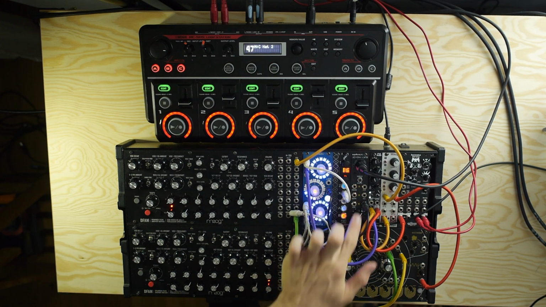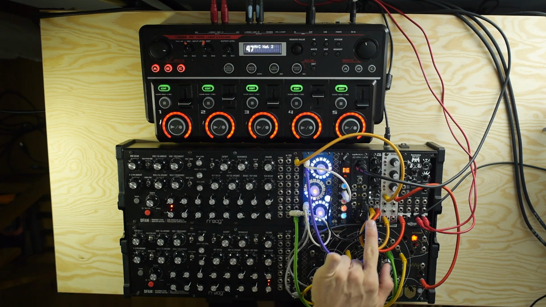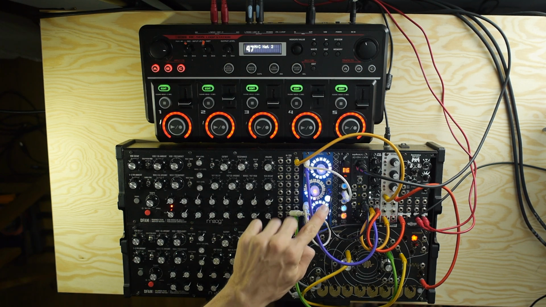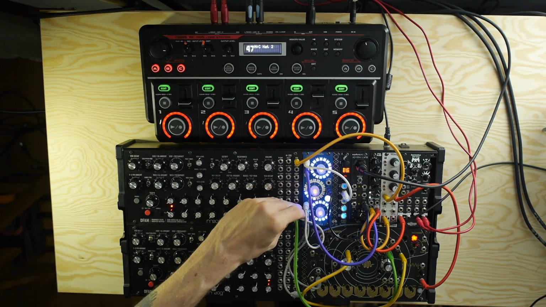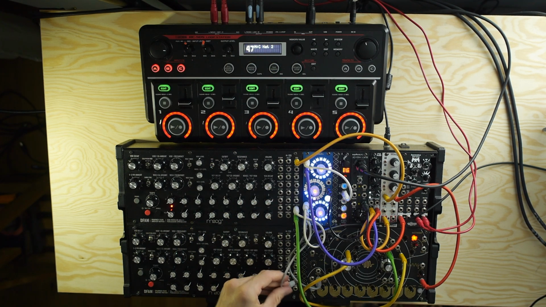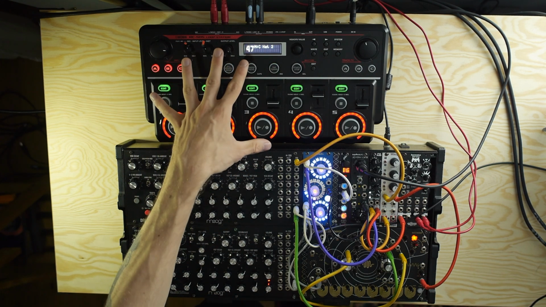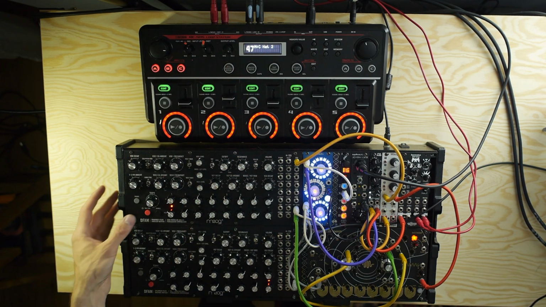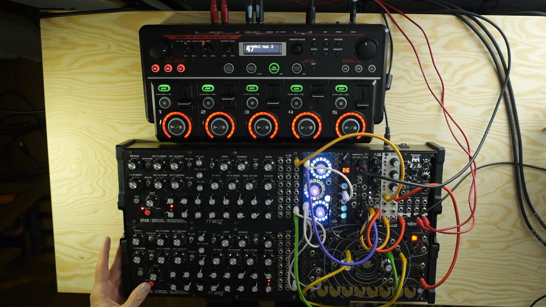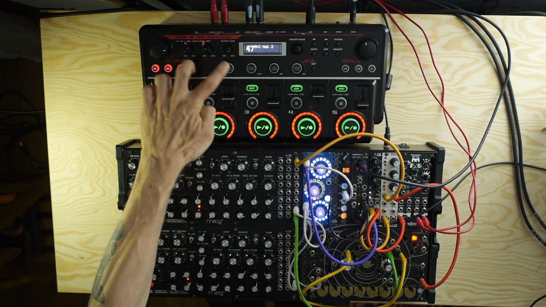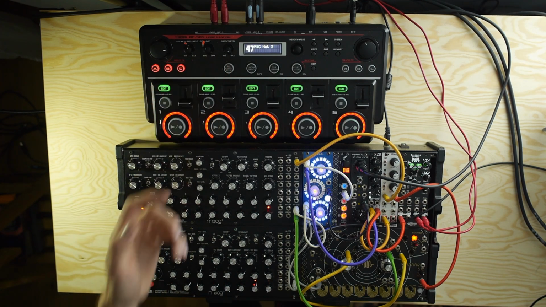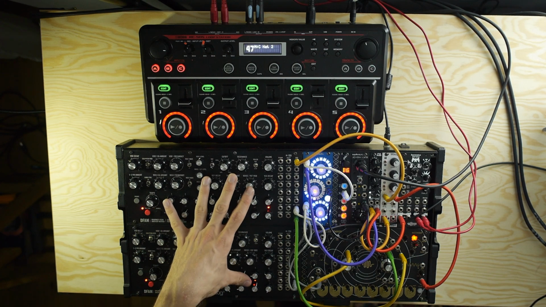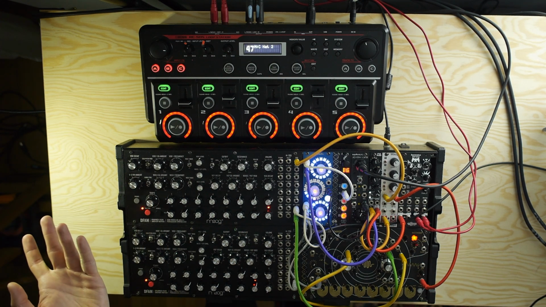The MIDI module has a trigger out, and the trigger out goes to the sequencer, and the sequencer goes to each synth. Okay, so when I start the looper, the modules start to run. And when I stop, the modular also stops.